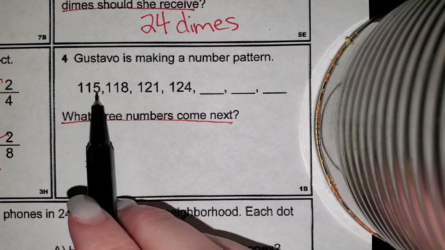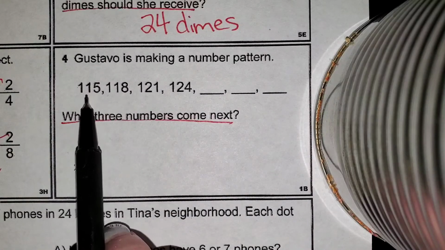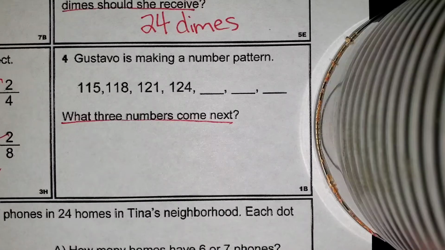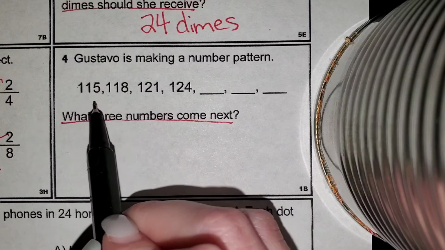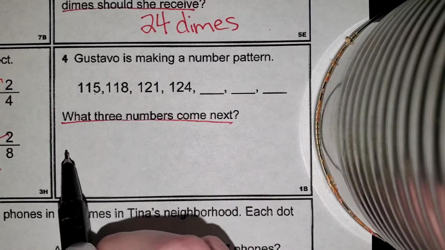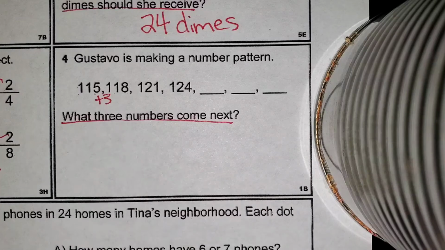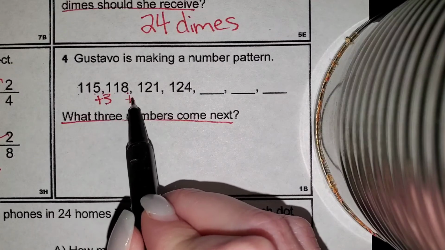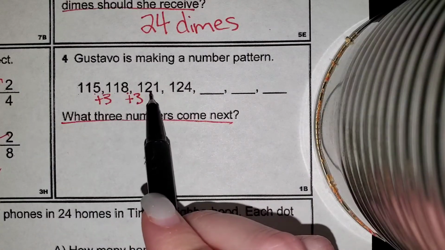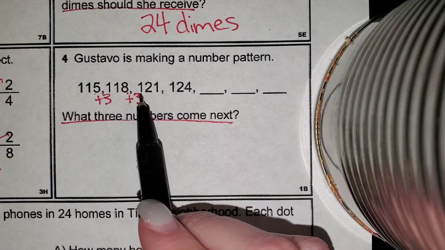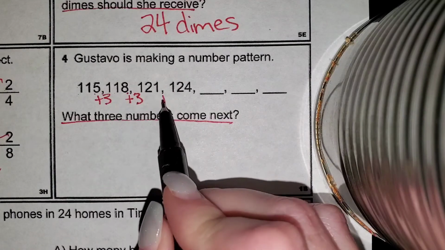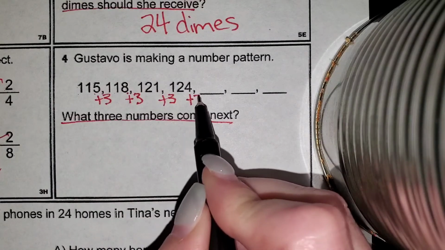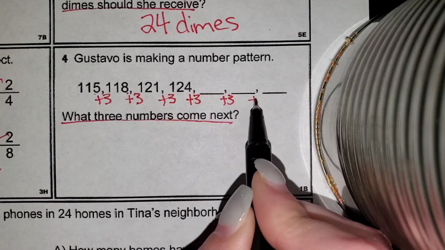So the first thing we need to do here is determine our pattern. Our numbers are getting bigger. If they're getting bigger, that means that we are either adding or multiplying. So we always need to try adding first. To get from 115 to 118, we are going to add 3. So let's see if that's our rule. 118, 119, 120, 121. Yep, that works there. Now let's see if it's the rule here. 121, 122, 123, 124. Yep, that's our rule. So now we know that we are just adding 3 every time. So we can go ahead and plug that in.